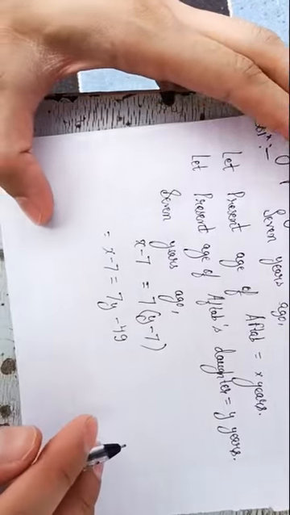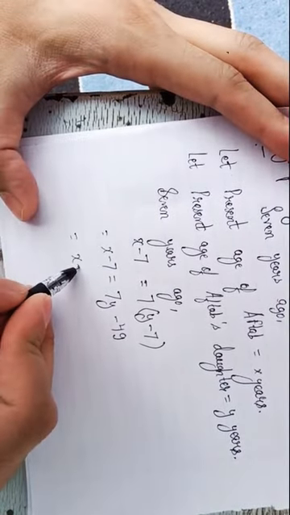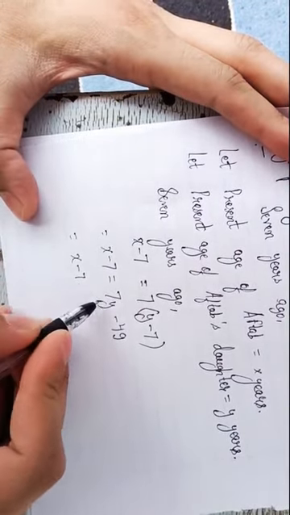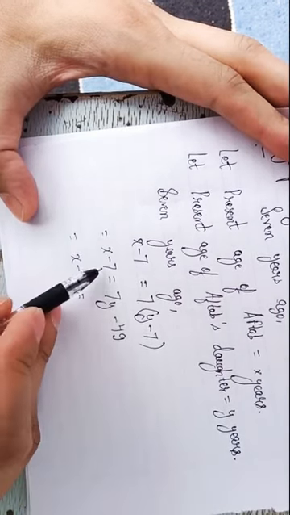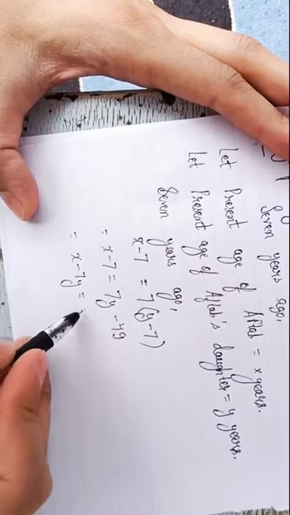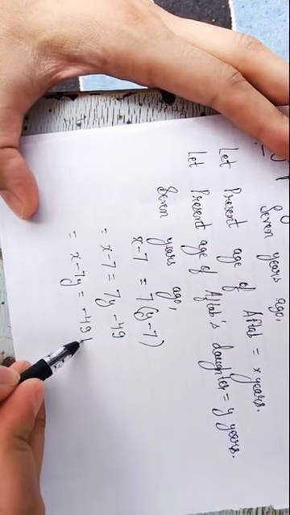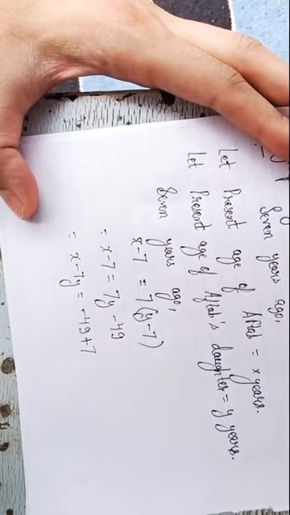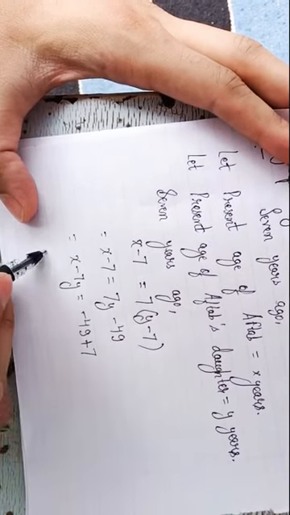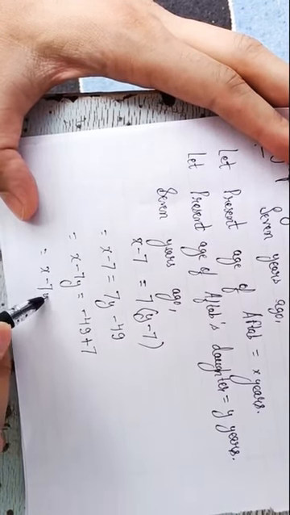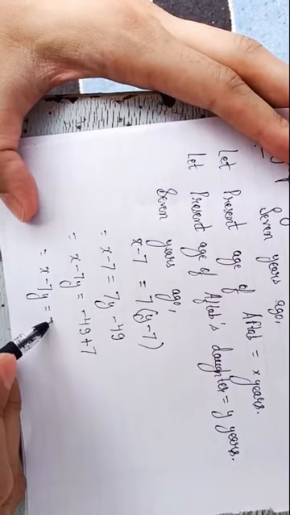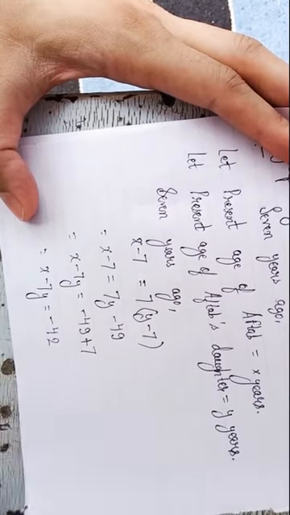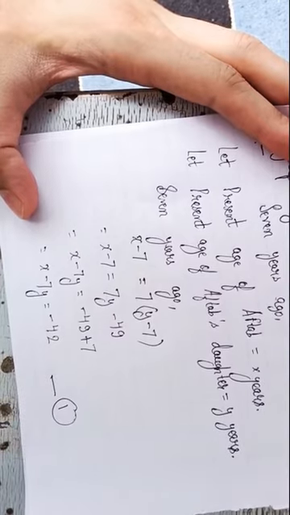Okay, now x minus 7y will go into the left hand side, it will become minus 7y. Minus 7 will go to the right hand side, it will become minus 49 plus 7. Okay, you will get x minus 7y is equal to minus 49 plus 7, which is what? Minus 42. Minus 42. That is our first equation.